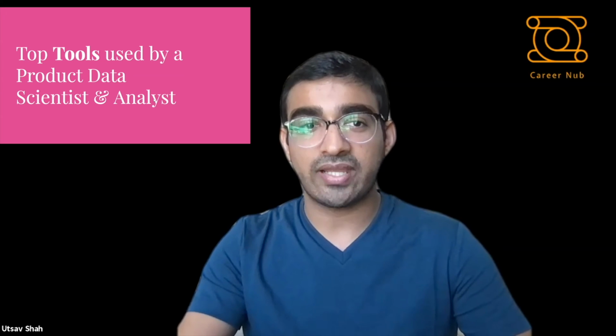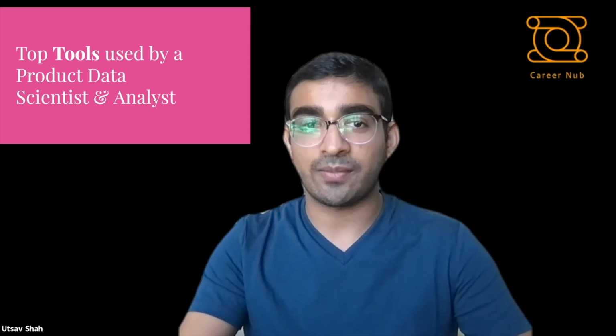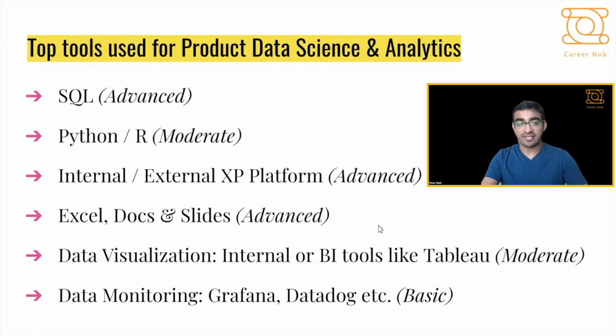Here are the quick top tools which are used by a product data scientist or an analyst: SQL, Python or R, internal or external experimentation platform, Excel, documentation and slides, whether it be Microsoft or Google, data visualization using internal or BI tools like Tableau, and data monitoring using Grafana or Datadog or any other monitoring tools.